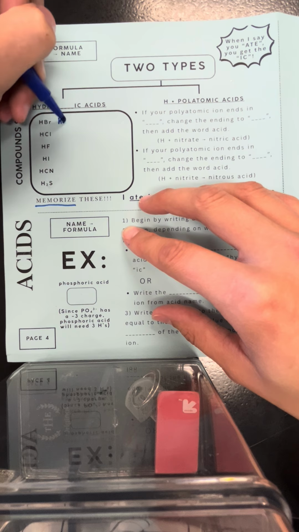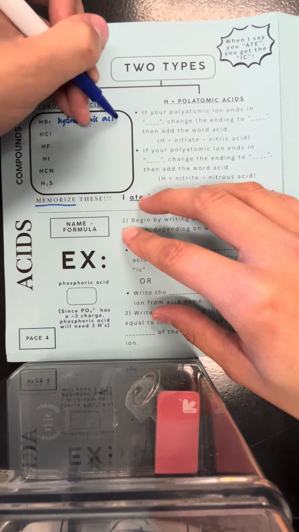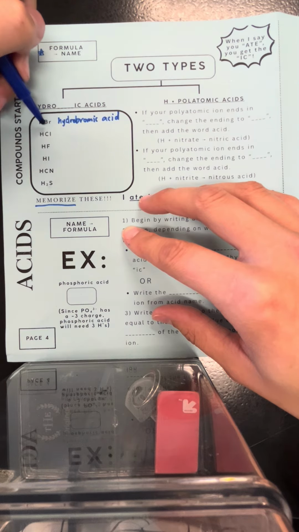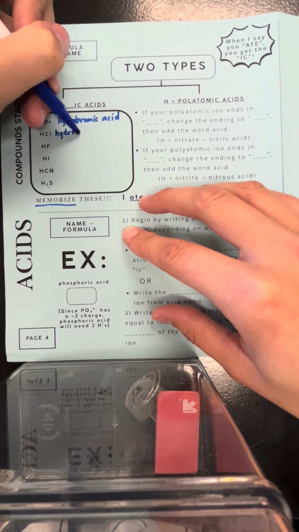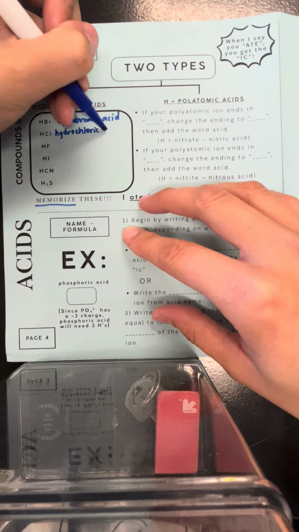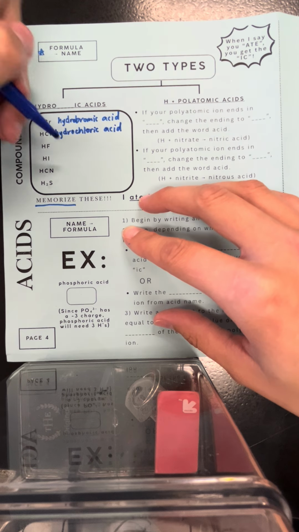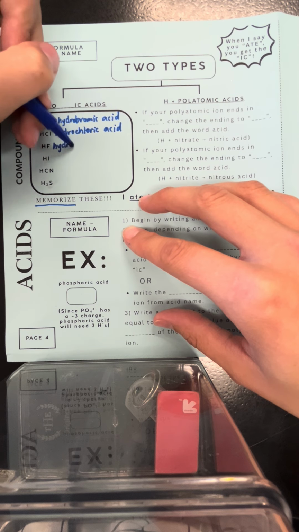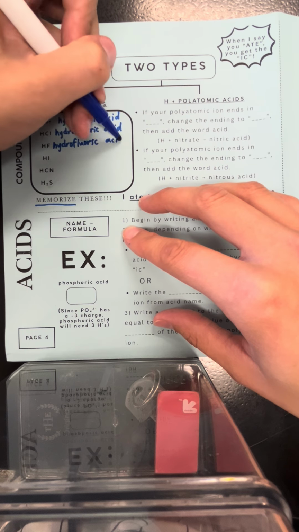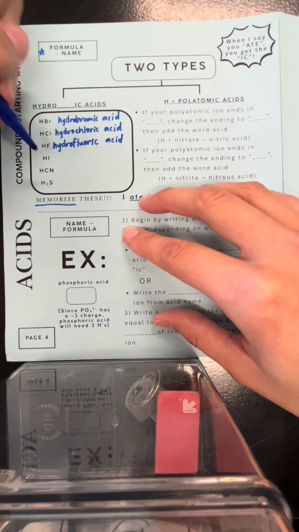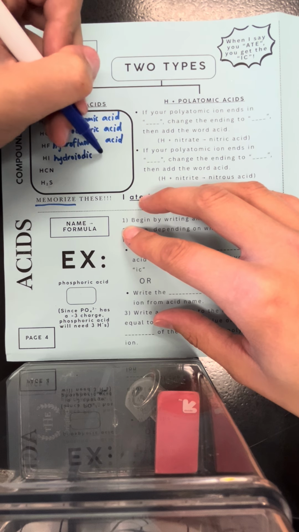The first one is called hydrobromic acid. Again, brom comes from bromine right there. The next one is one that you might be familiar with. It's called hydrochloric acid, and again, that chlor comes from this Cl right here. The next one, you could probably take a guess right now, would be hydrofluoric acid. This one would be hydroiodic acid.